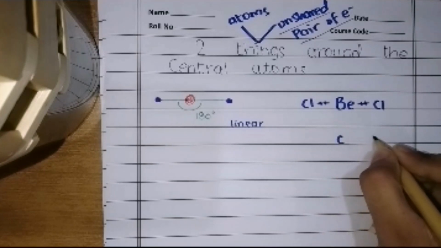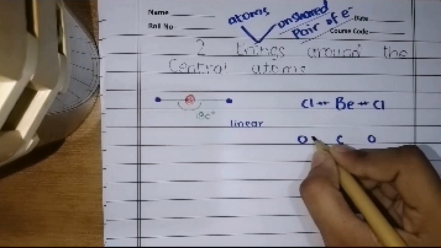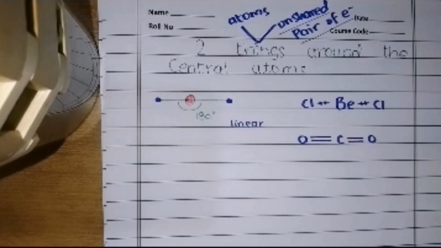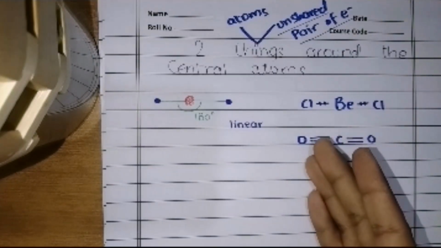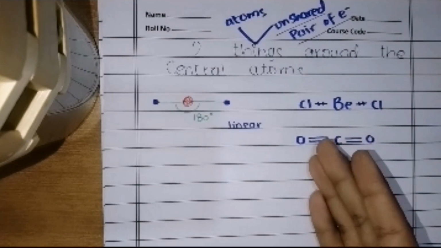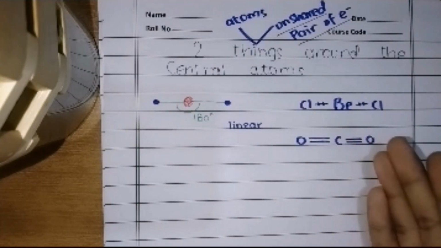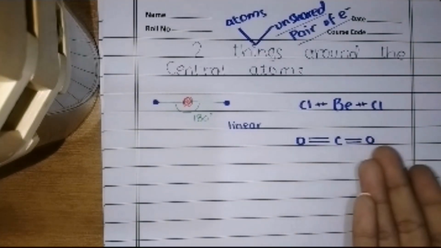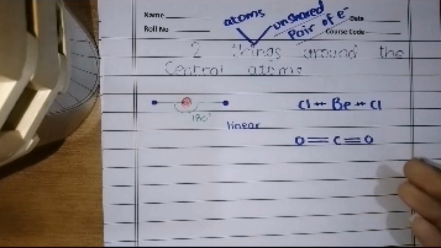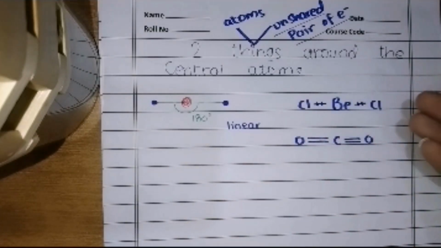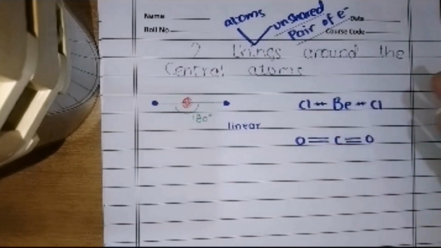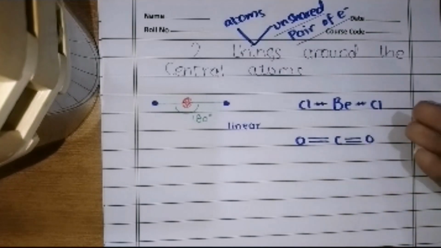And now we're talking about another example. Here we have carbon dioxide. As we talked about beryllium dichloride, carbon dioxide is similar to beryllium dichloride. The carbon here is a central atom where 2 oxygens are surrounded, and these oxygens have double bonds.